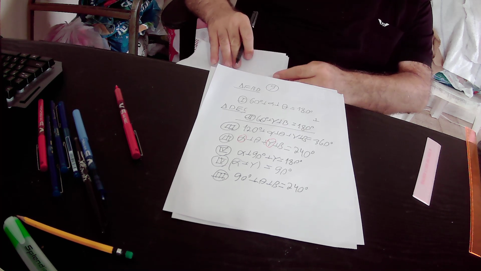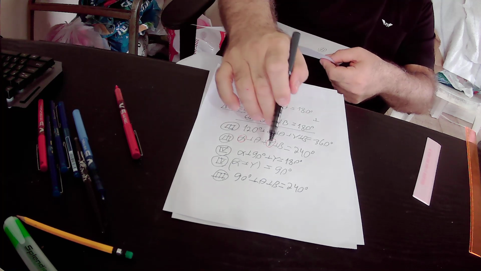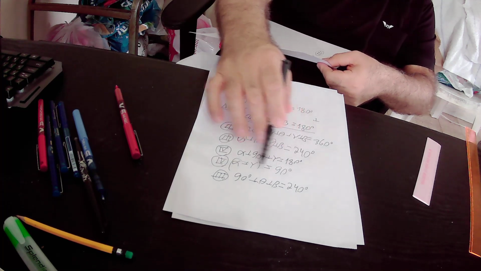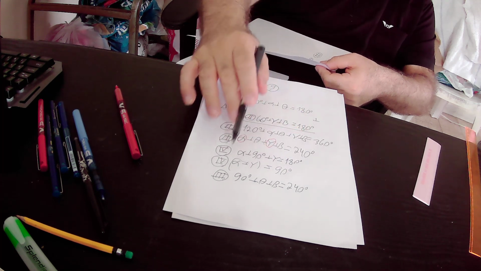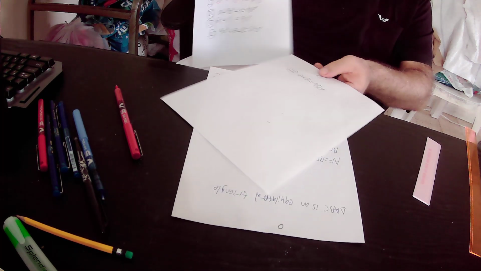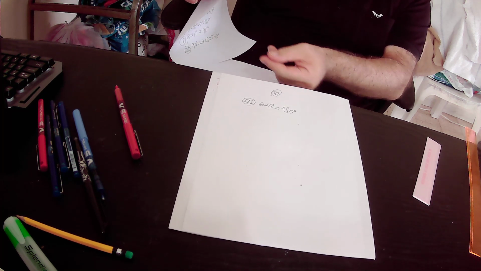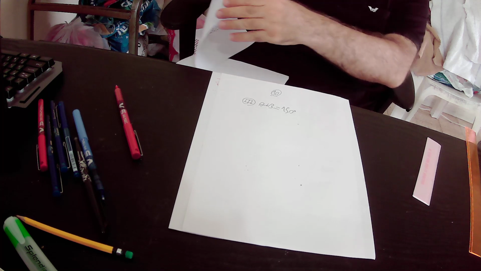Okay. Again, we subtracted 90 degrees from this equation number 3, and we got that theta plus beta equals 150 degrees.